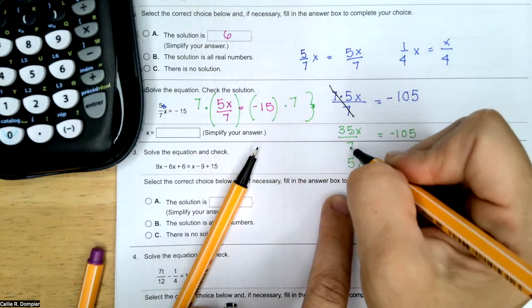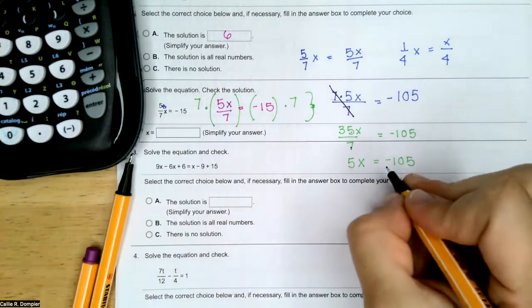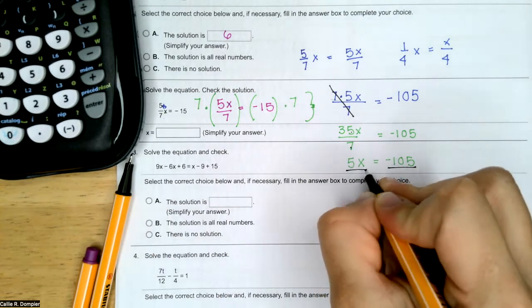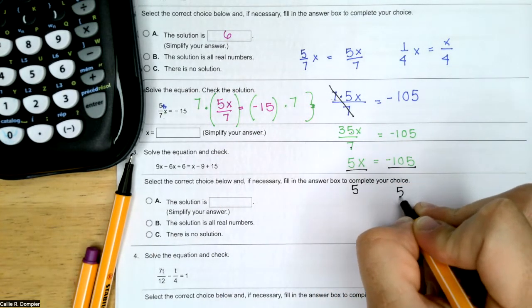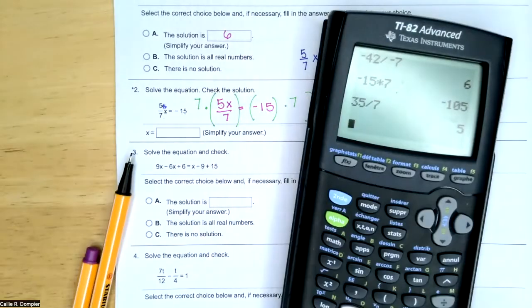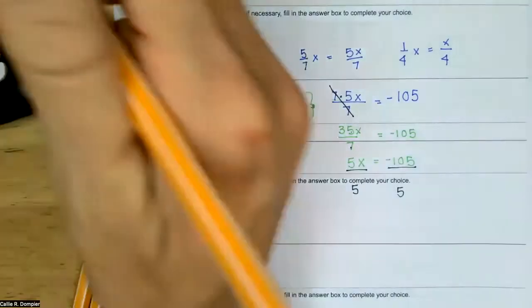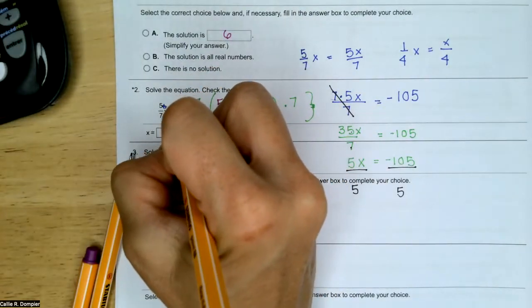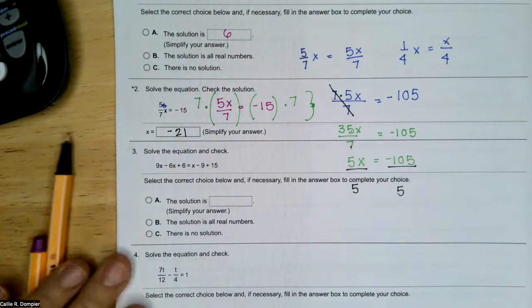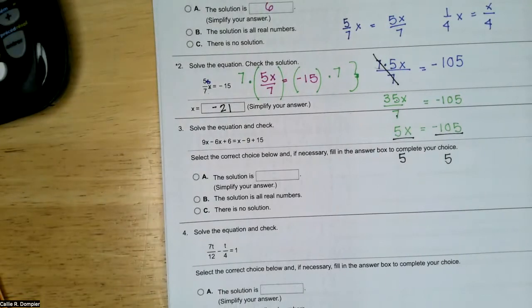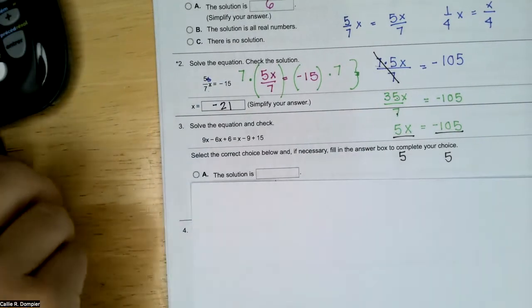Or you can multiply them and divide them. Either way. Now I'm going to solve for x by dividing by a positive 5. Negative 105 divided by 5 becomes negative 21. So my answer is x is negative 21. Good. Number 3, I might need more room, so I'm going to write it over here.